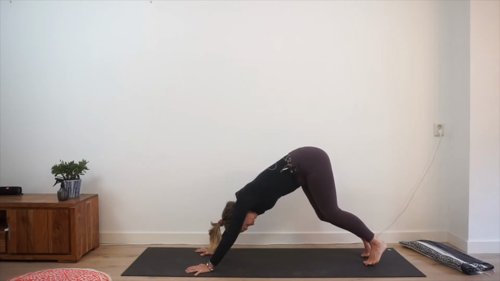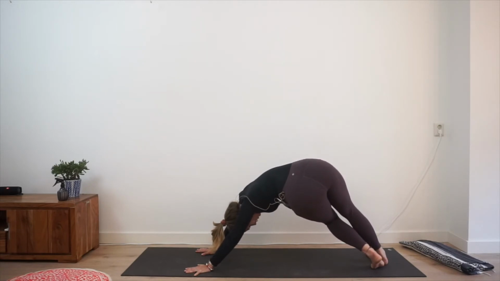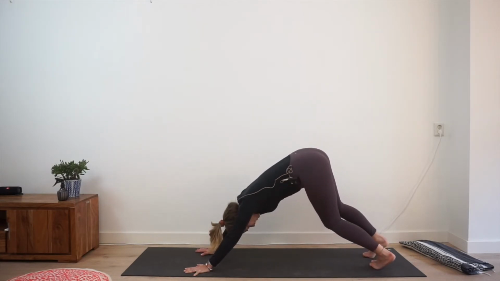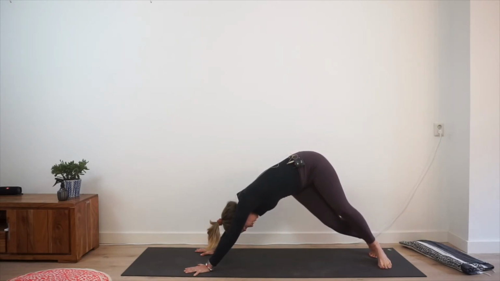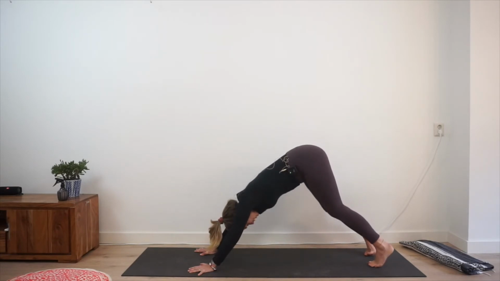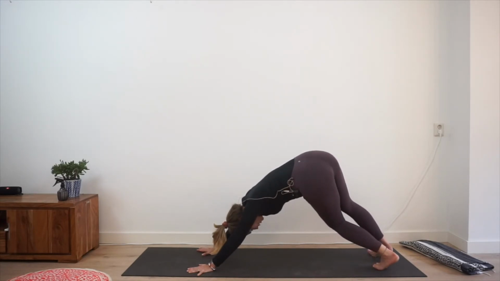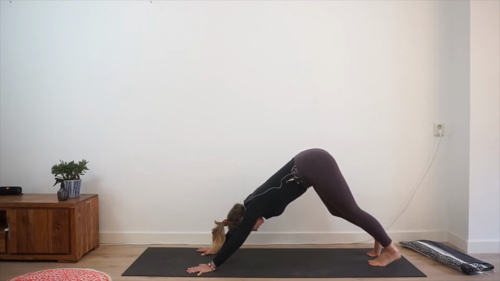Bring your heels back to center, pivot over to the other side. So you're just swapping the stretch to the other side. And let's take it once more over to the right. Feel the stretch. One more breath. And then once more over to the left. Good. Bring your feet back to center, back to parallel downward facing dog.